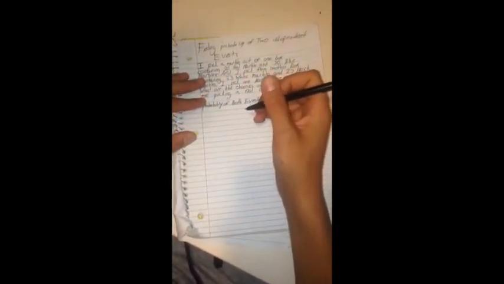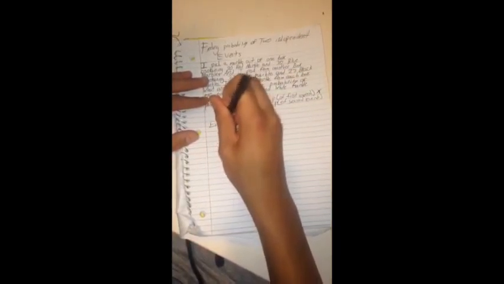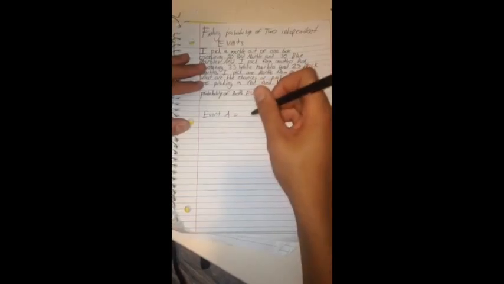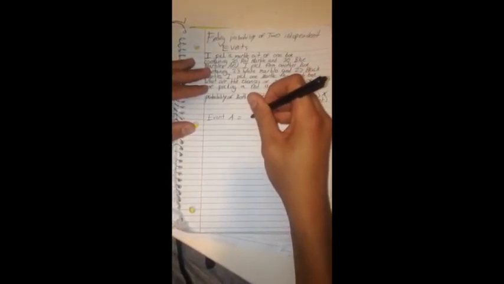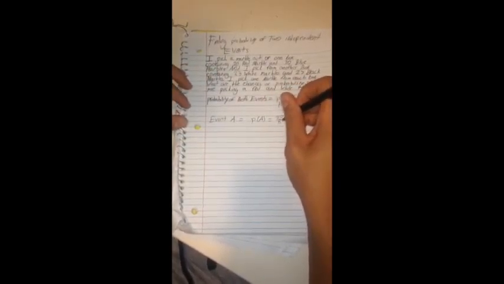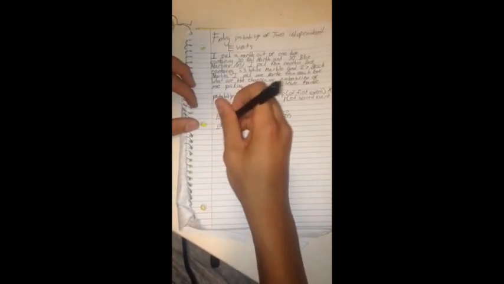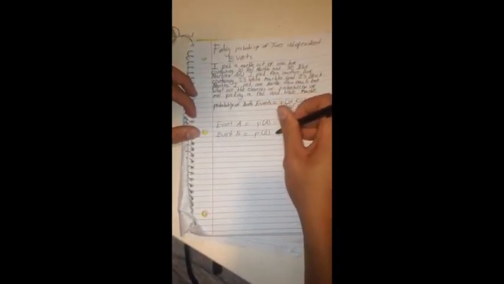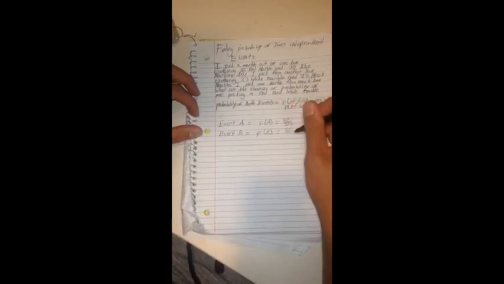For our basic setup, event A is the red marbles, which is 20 red marbles out of a total of 50 marbles in that box. So P of A is equal to 20 over 50. Now we do the same thing for event B, the white marbles: P of B is equal to 33 whites out of a total of 60 in the box.